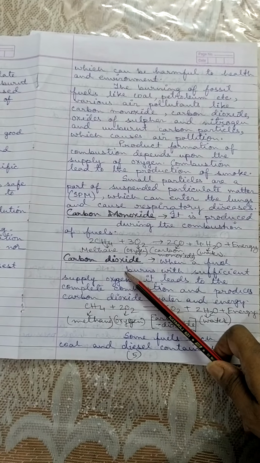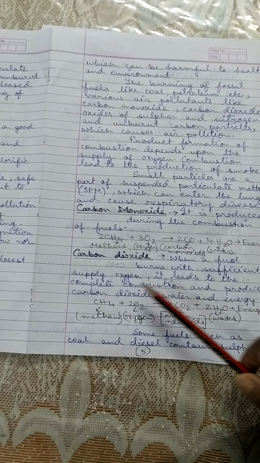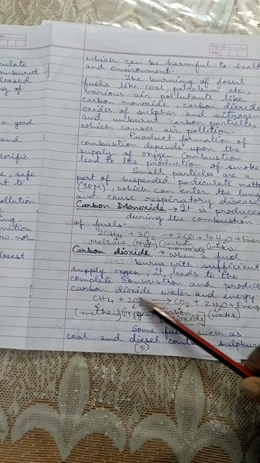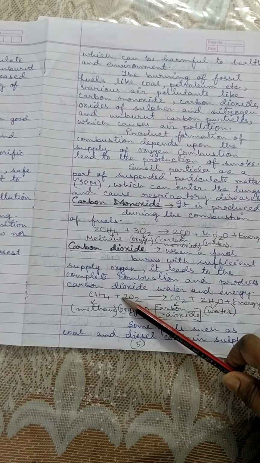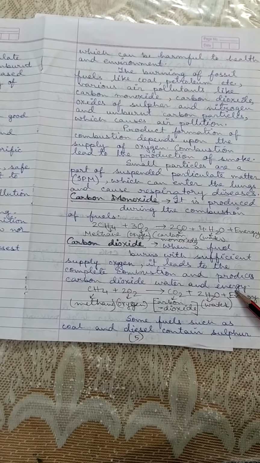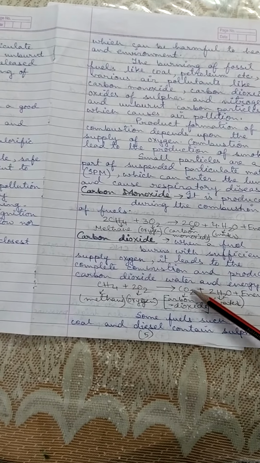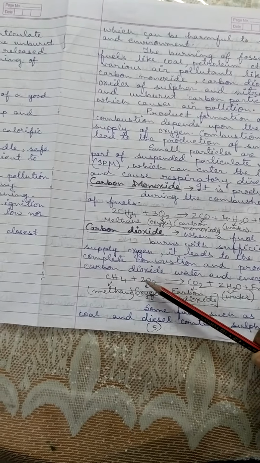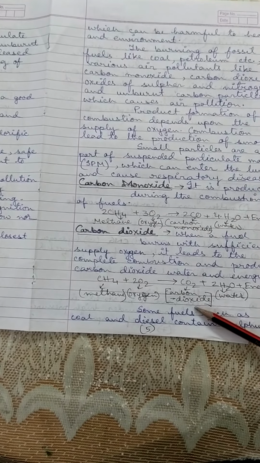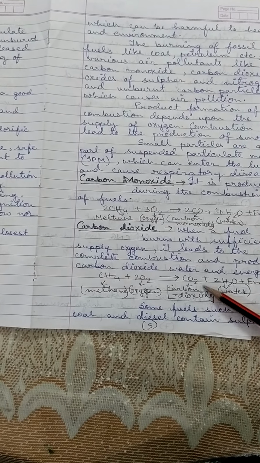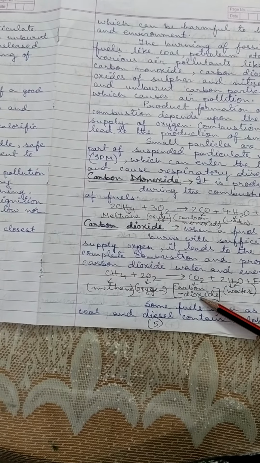Talking about carbon dioxide, when a fuel burns with a sufficient supply of oxygen, it leads to complete combustion and produces carbon dioxide, water and energy. Again, when methane is burnt with sufficient oxygen, it produces carbon dioxide, water and energy, and we all know carbon dioxide is an air pollutant.